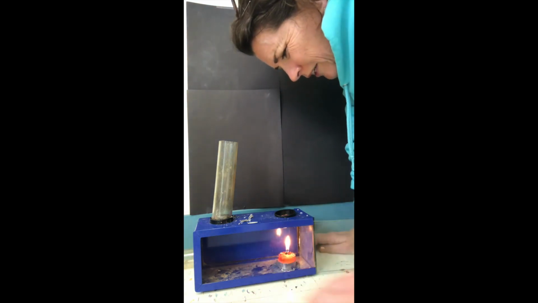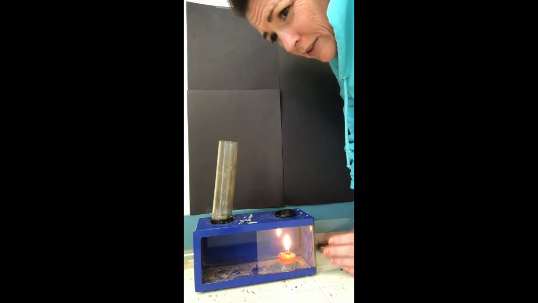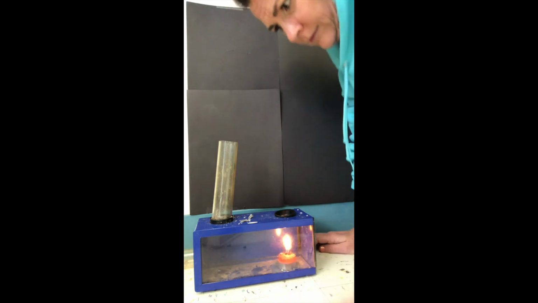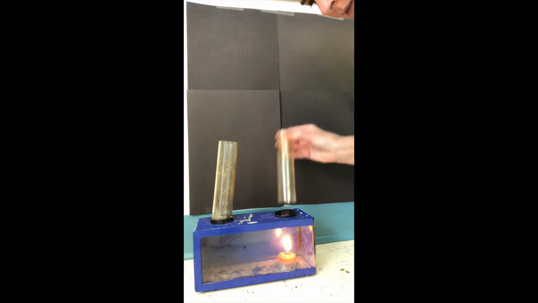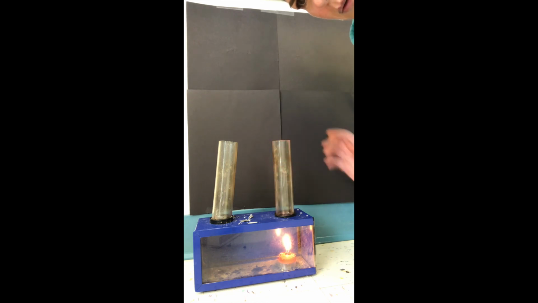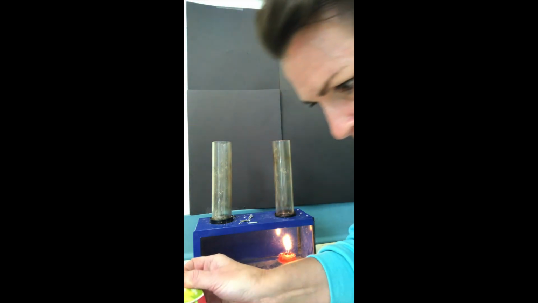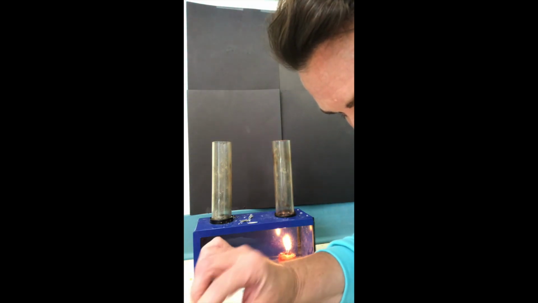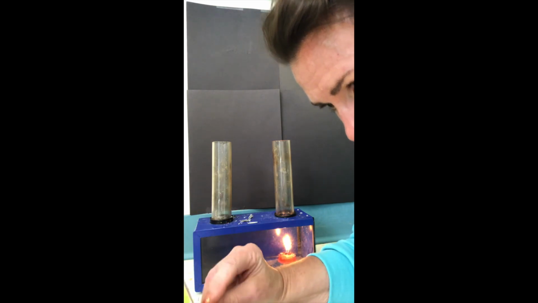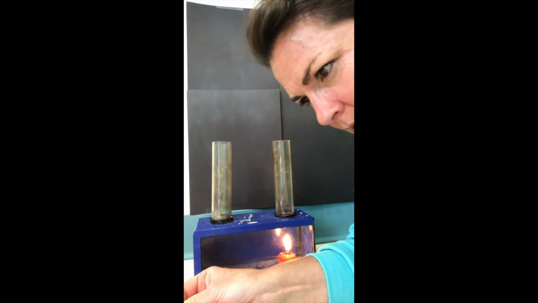Well, I'm going to try to place it on the other side. And then here we go. Now watch what happens with the smoke. Well, now I lost my smoke. Let's try it again. Oh my gosh. All right.